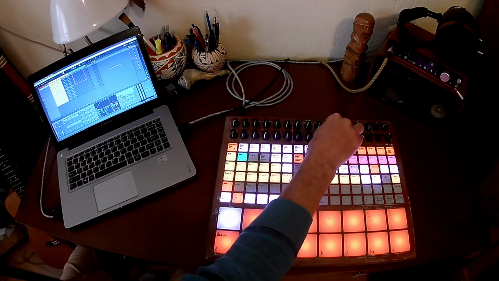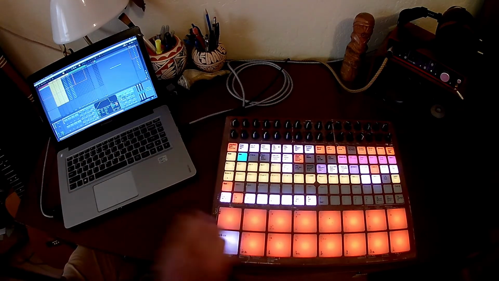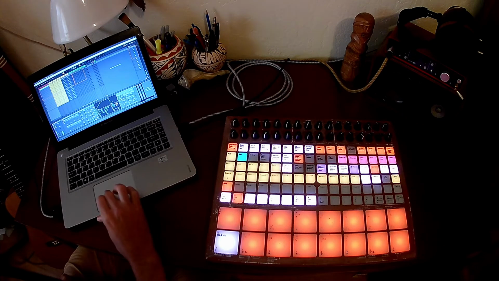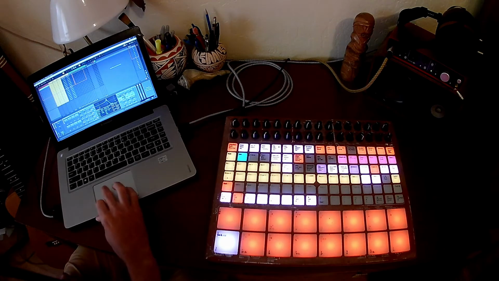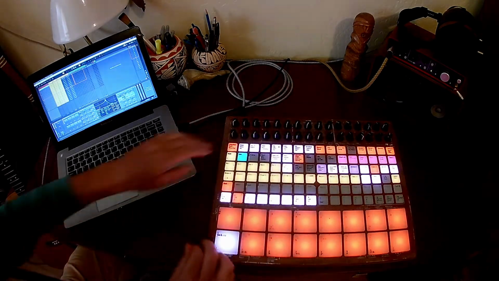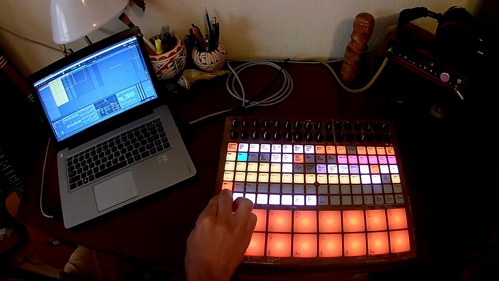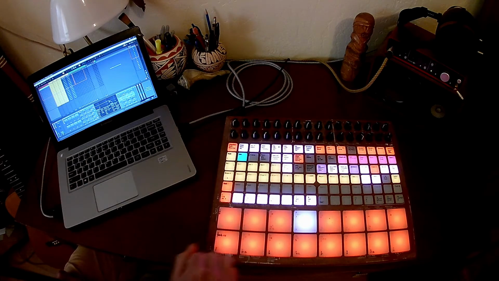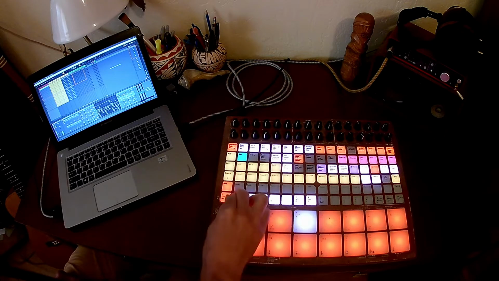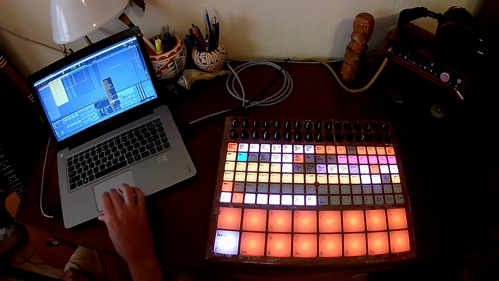Here, a 1-second attack. I think I'll increase the resonance on that snap. Bring down the filter some more. I think I'll add volume.